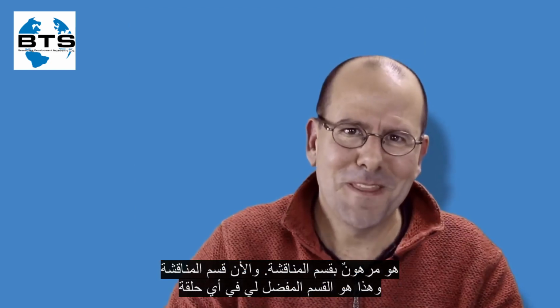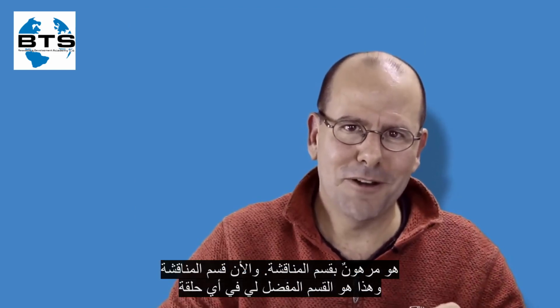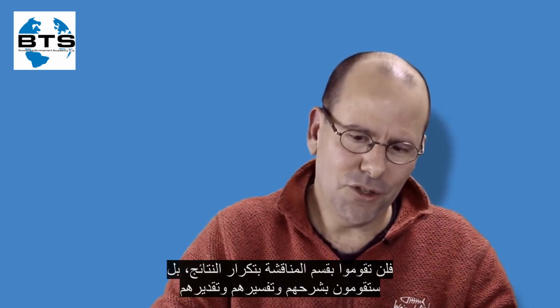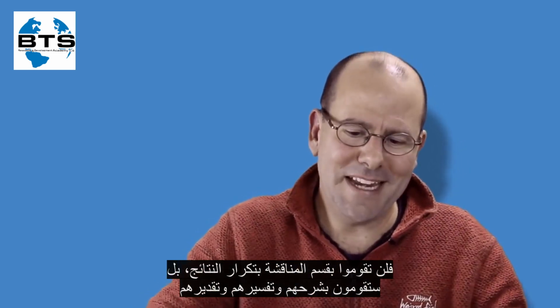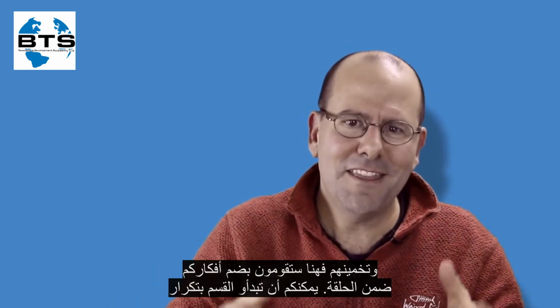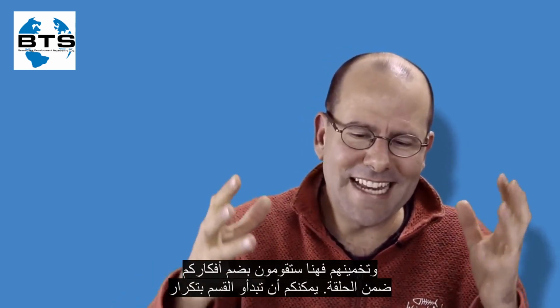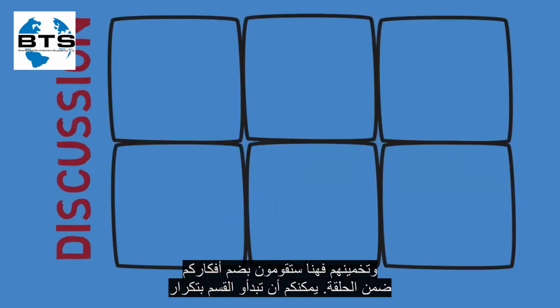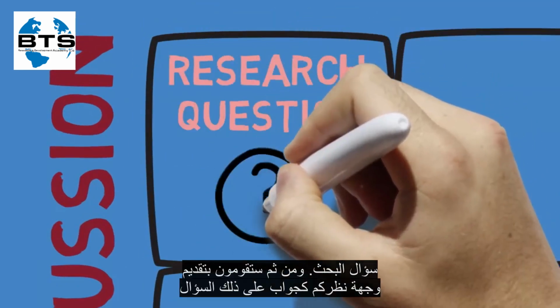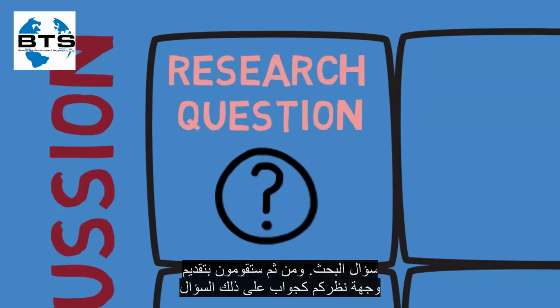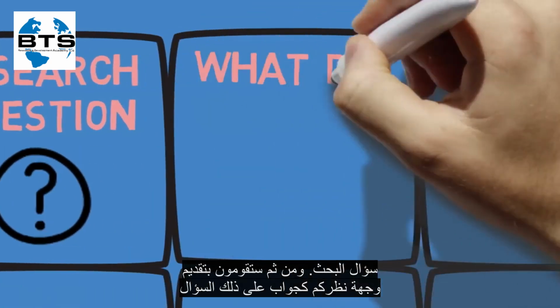The discussion. This is by far my favorite part of any paper, because in the discussion, you're not only going to reiterate your findings, but you're going to explain them and interpret them and hypothesize and speculate. This is where you bring your thoughts and ideas into the paper. You're going to start your discussion off by reiterating your research question, and given your findings, state what you believe the answer to that question is.